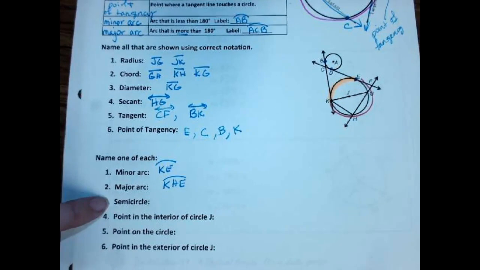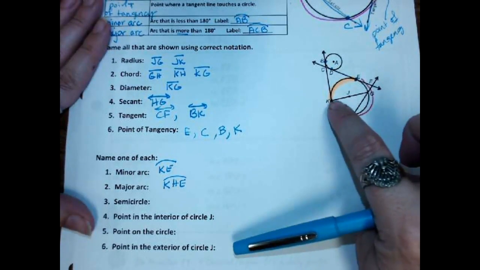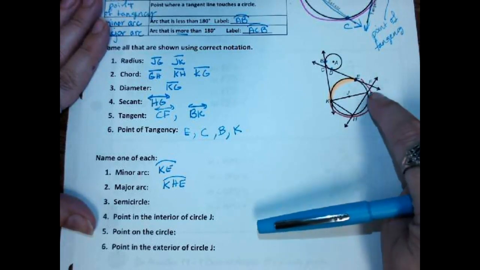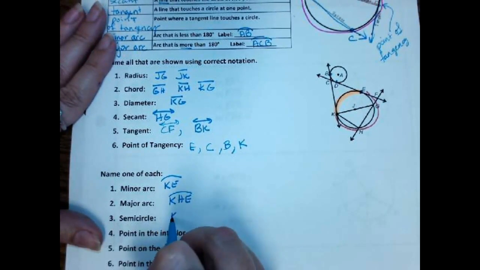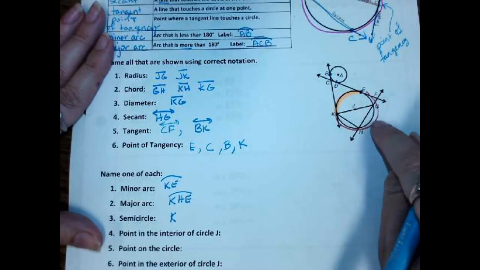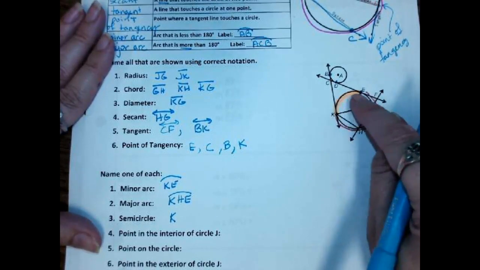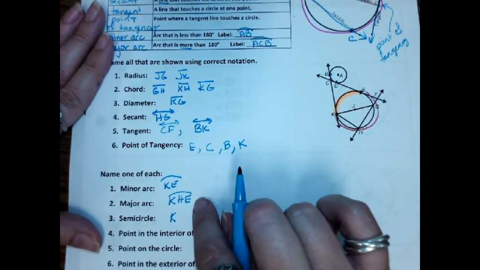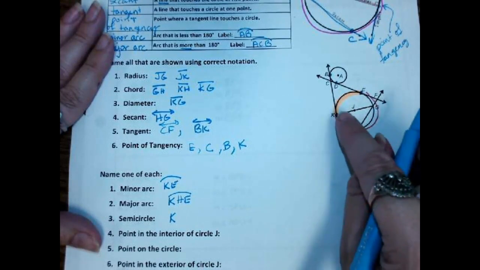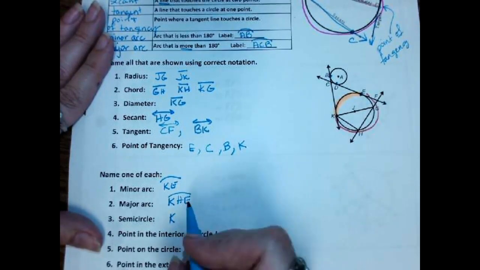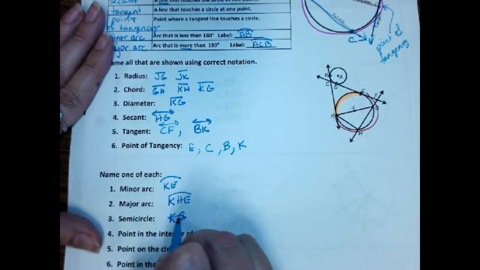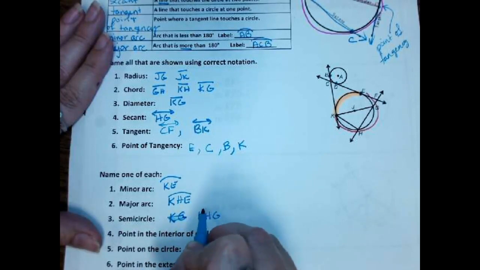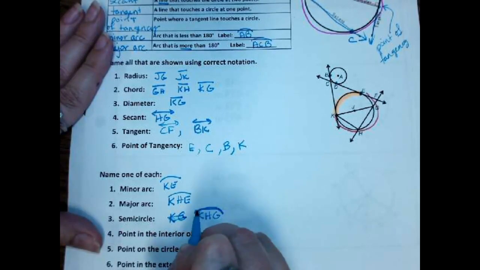A semicircle, we talked about that. That's exactly half a circle. So KG would be one. And so that I know which side, because if I just said KG, that could be this half or it could be that half. I name it just like I did the major arc and put one extra letter in it. KHG is a semicircle. KHG. And we put a little arc over it.